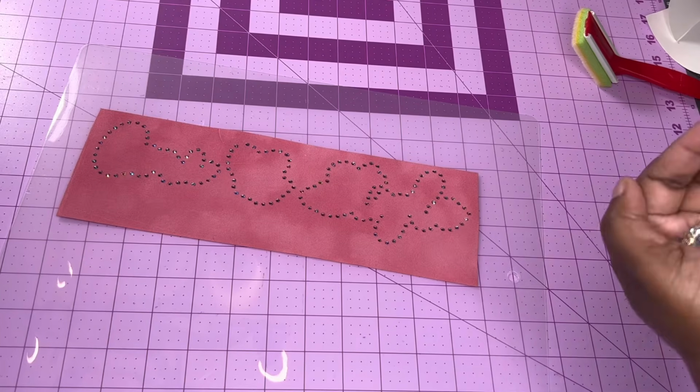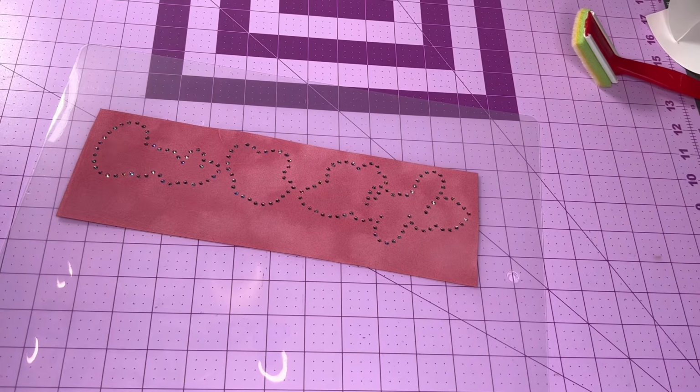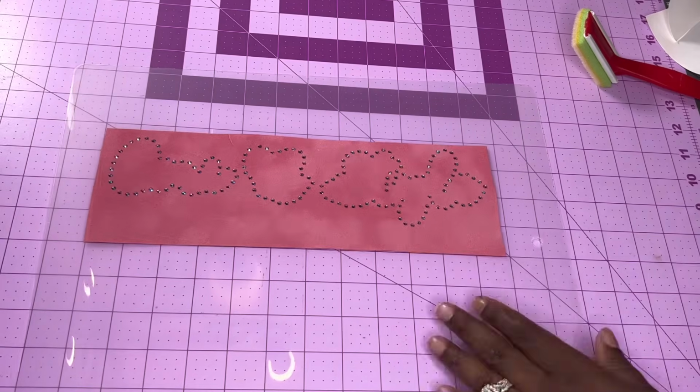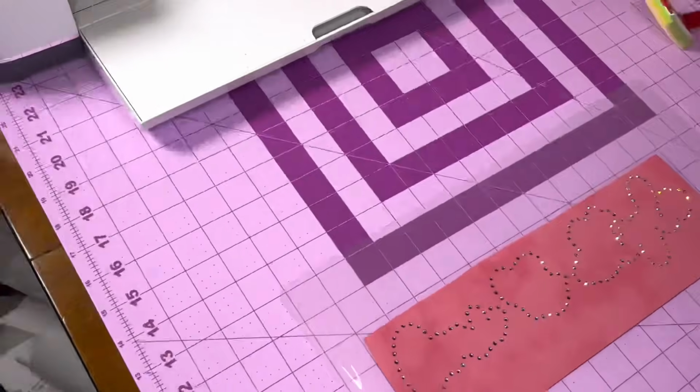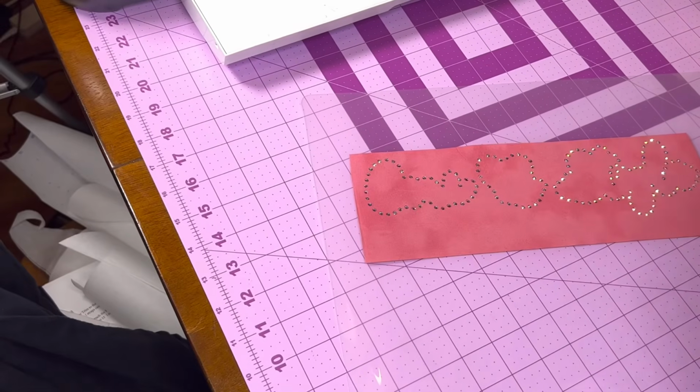All right, once I picked up my rhinestones and put them back into the bag, now I'm going to take my transfer tape and place it on top of the rhinestones.